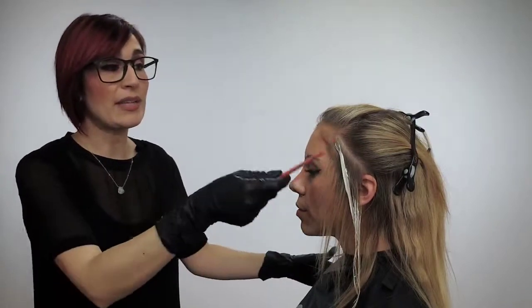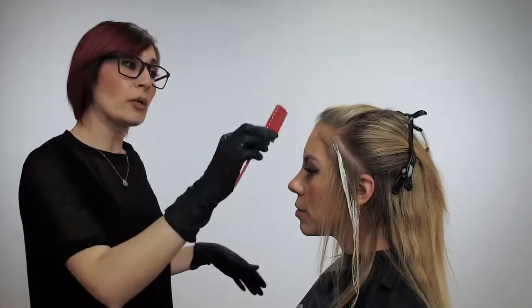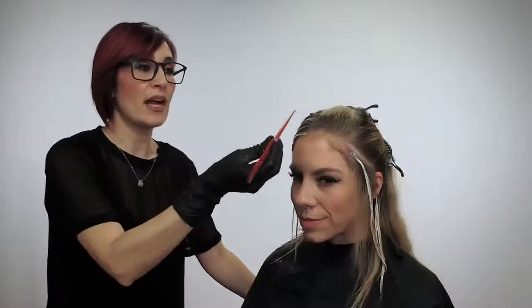I'm going to be working in the same exact manner off camera to complete my entire application the same way that I applied on this side. I'm just going to mirror the whole entire application on her left side. So that being said, as we wrap this class up on the characteristics of hair, does anyone have any last questions?